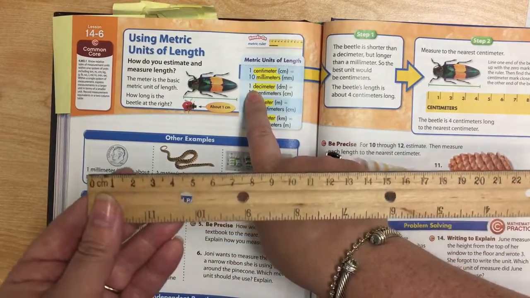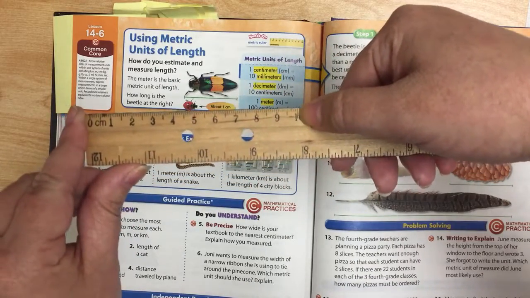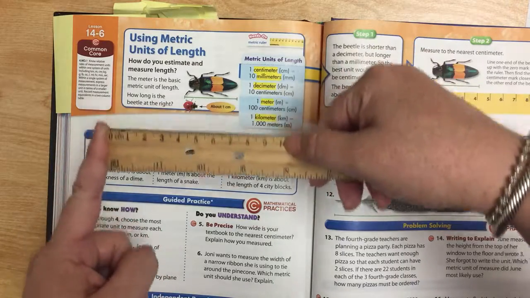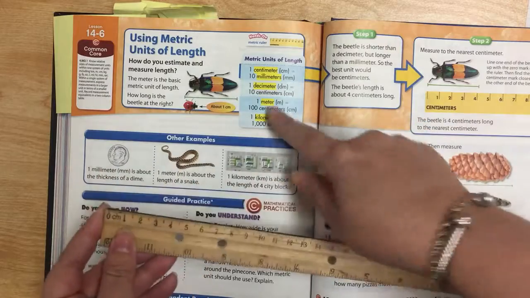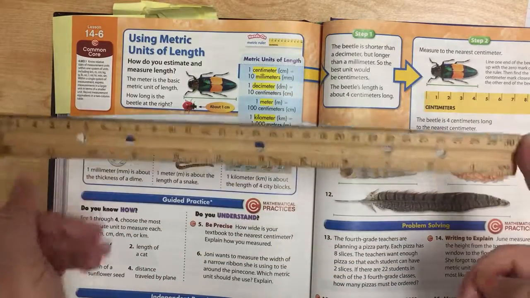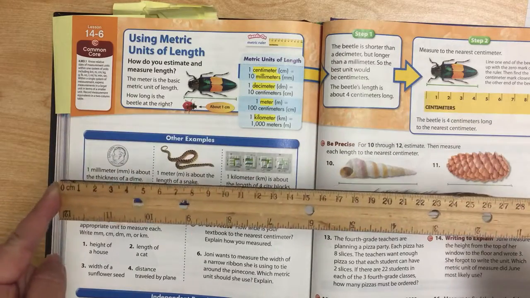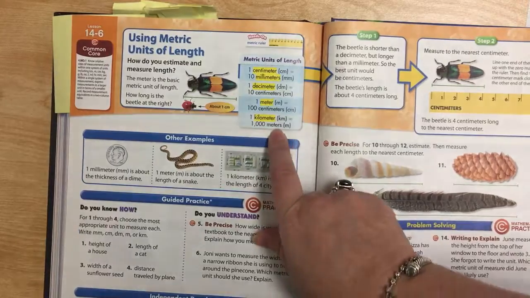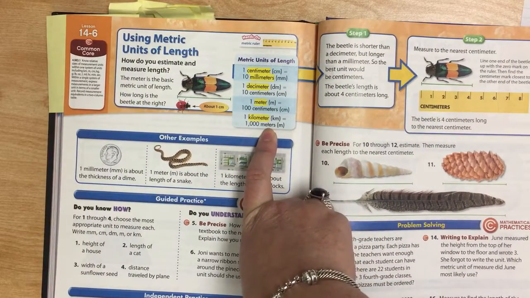Now a decimeter is 10 centimeters. A decimeter is 10 centimeters. And then 1 meter is 100 centimeters. This ruler only goes to 30 centimeters, so that's kind of a lot. And then a kilometer is 1,000 meters.